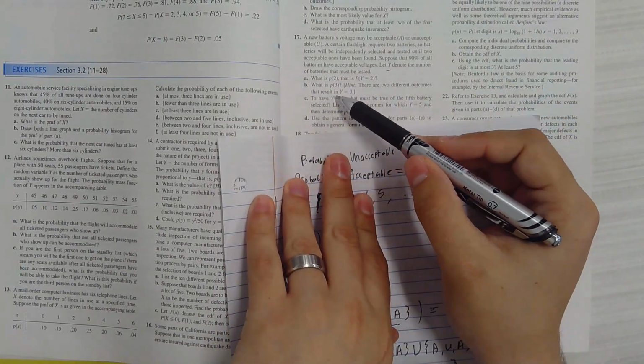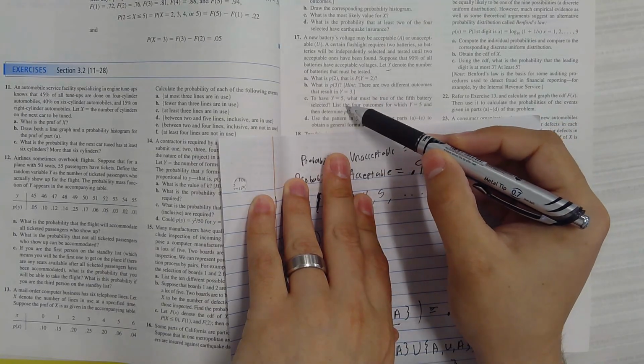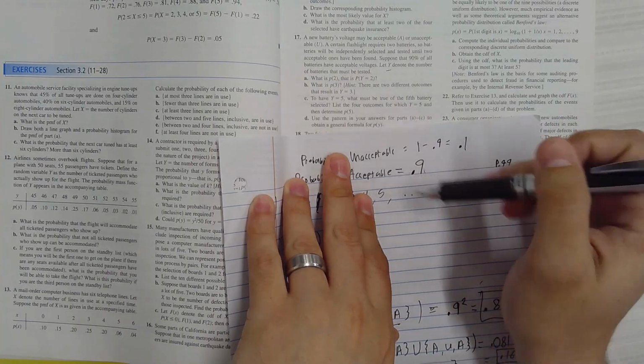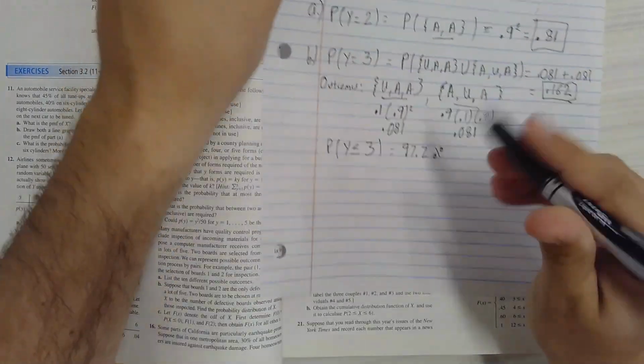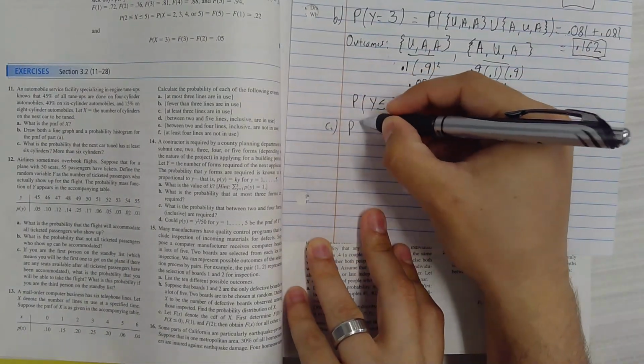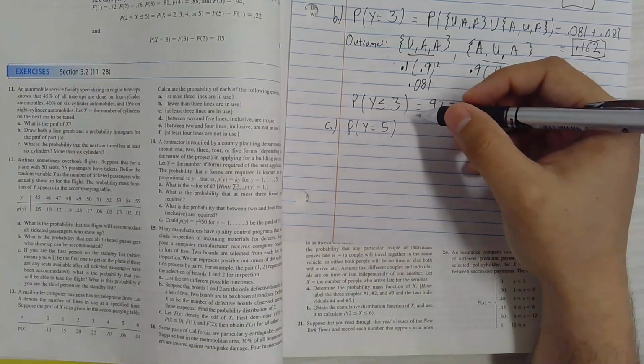C. To have Y equal to 5, what must be true of the fifth battery selected? List the 4 outcomes for which Y equals 5, and then determine P5. So, the probability that Y equals 5, and what must be true?